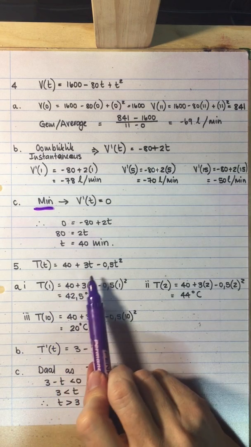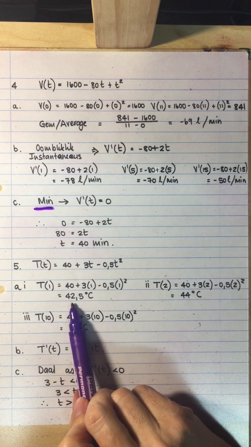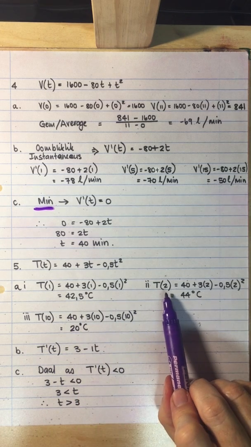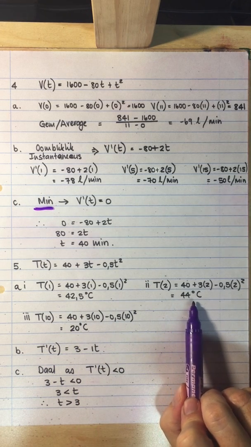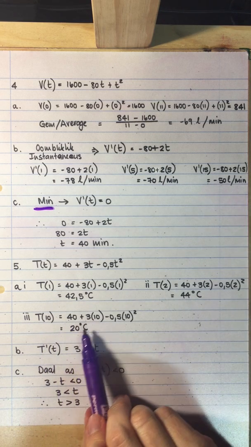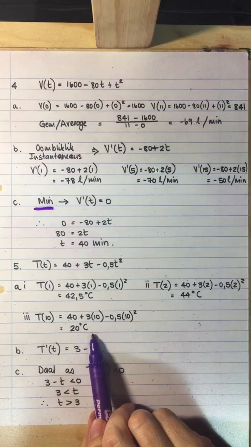After 1 second, we will just substitute a 1 and see the temperature is 42,5 degrees Celsius. After 2 seconds, the temperature is 44 degrees Celsius. And after 10 seconds, the temperature is 20 degrees Celsius.